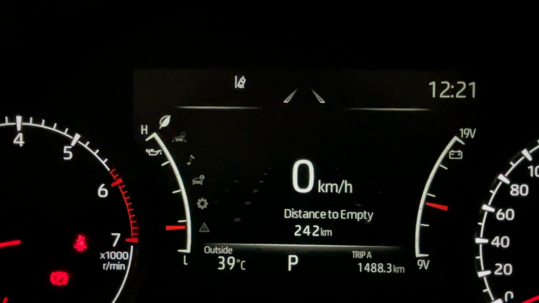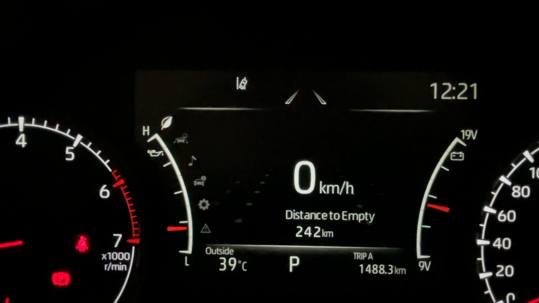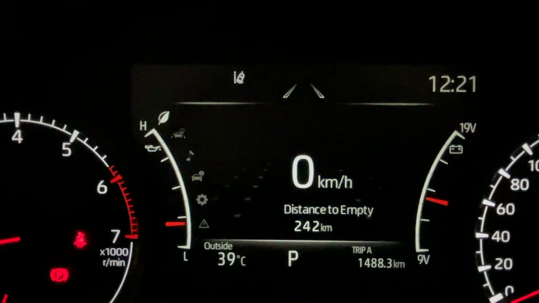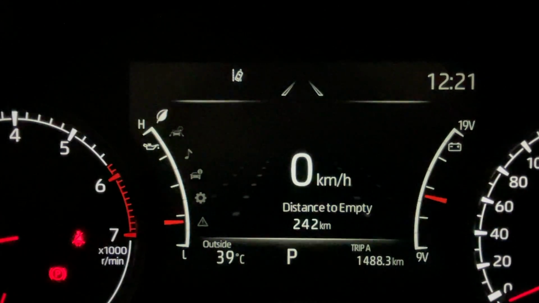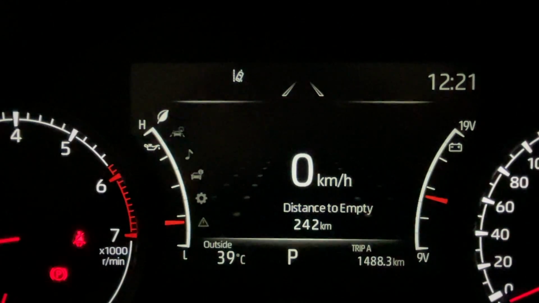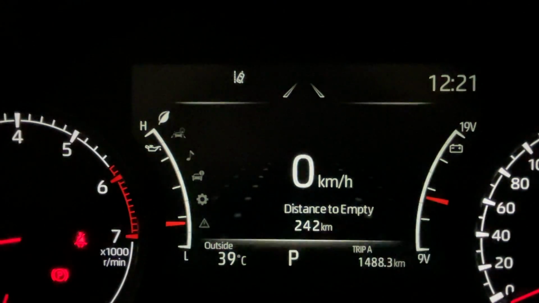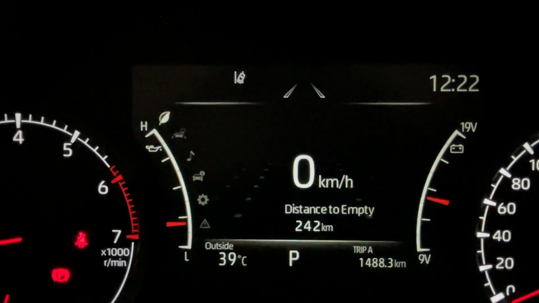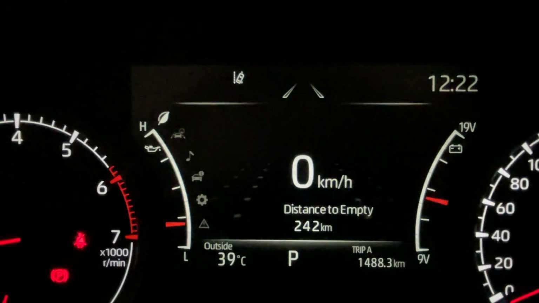That's it, guys. These were all the functions and features available on the dashboard of this new Land Cruiser 2022. I had a previous LC200 model for about 10 years before I bought this one, and I am extremely impressed with all these amazing features, especially the Toyota Safety Sense features.